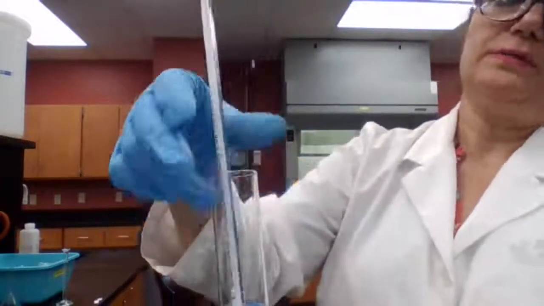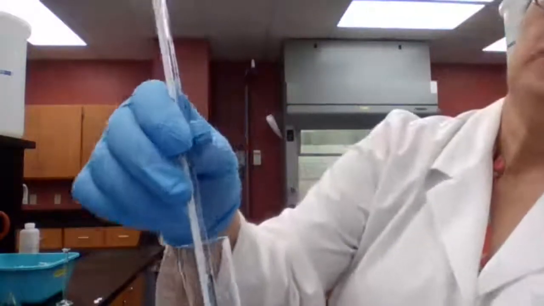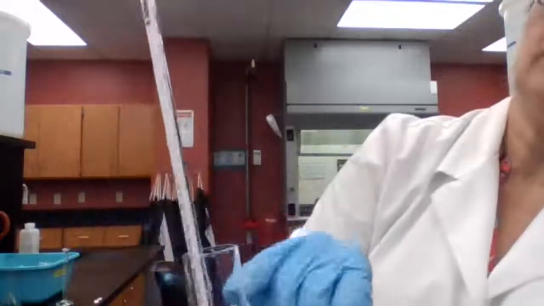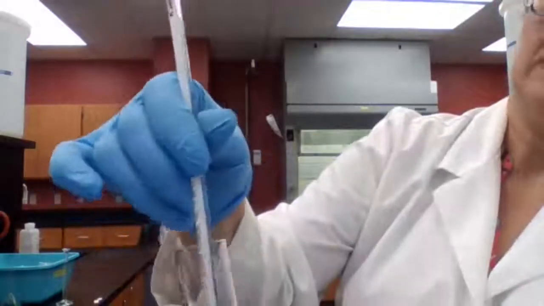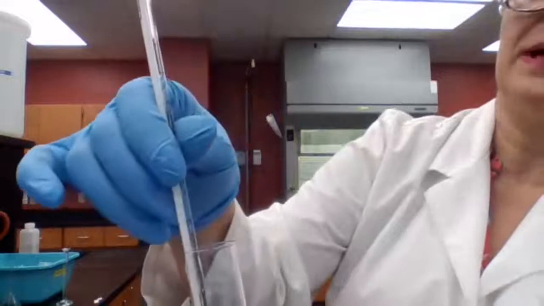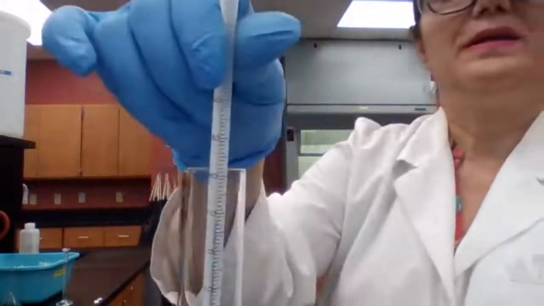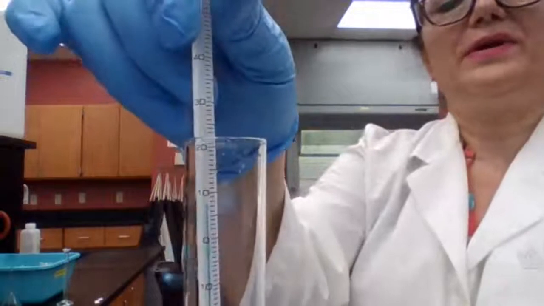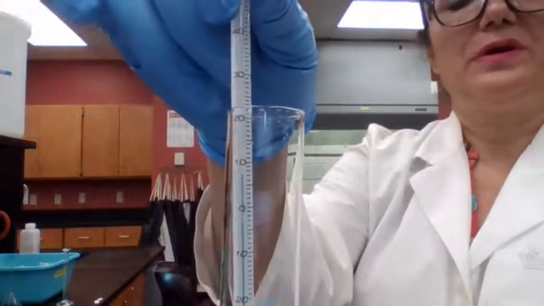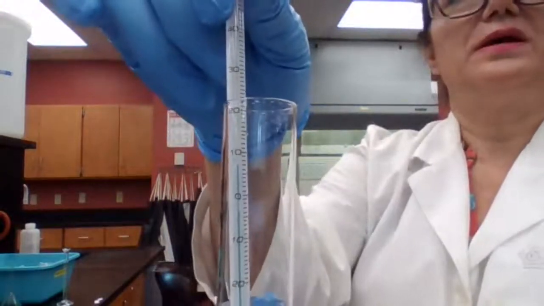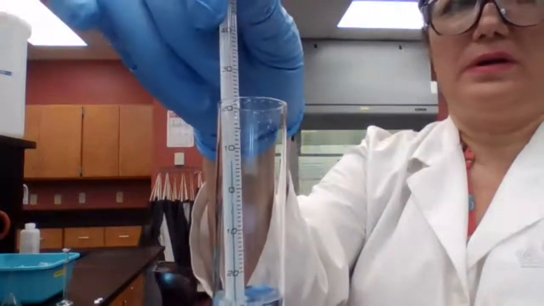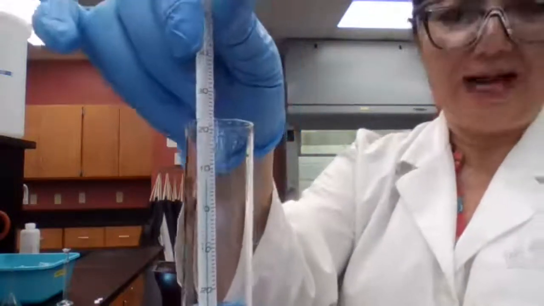With ammonium nitrate, it went from 24, so far we have 8, and it's still going down, like 7. Right now, we are not measuring the exact temperature. We are not trying to get the number for calculation.